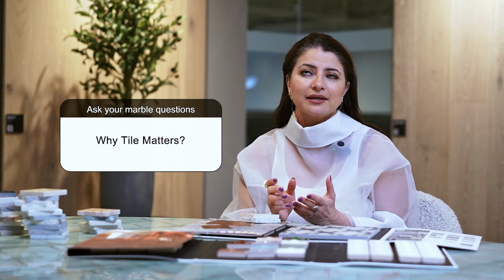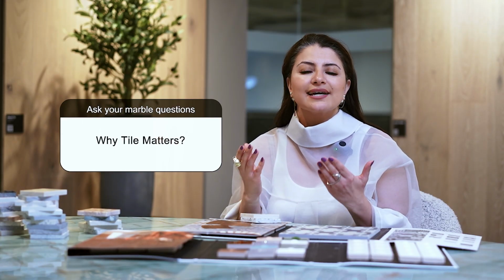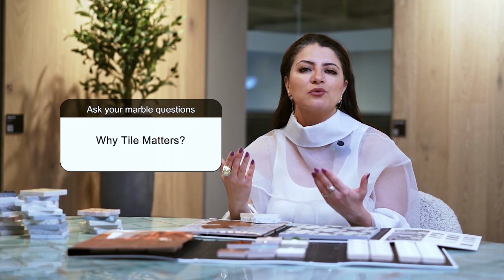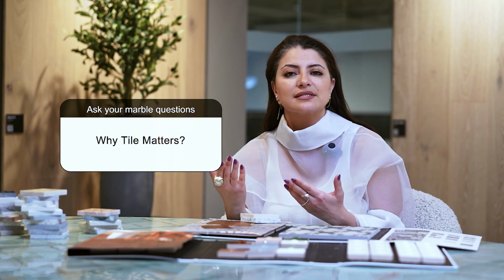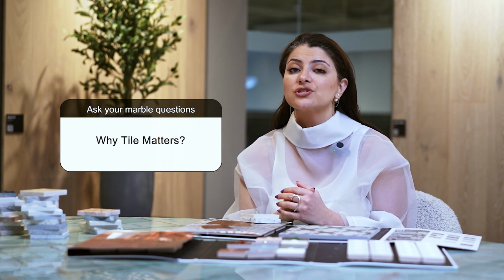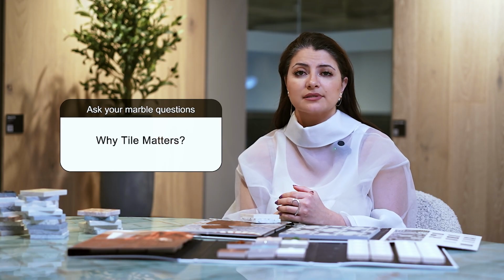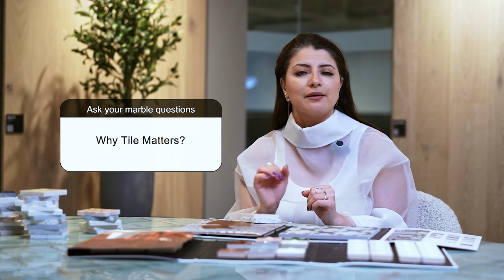Tile matters because it works. It protects the spaces, it handles water and wear, it supports daily routines. When tile is chosen thoughtfully, it becomes both practical and beautiful.